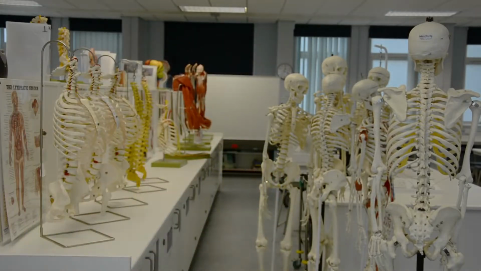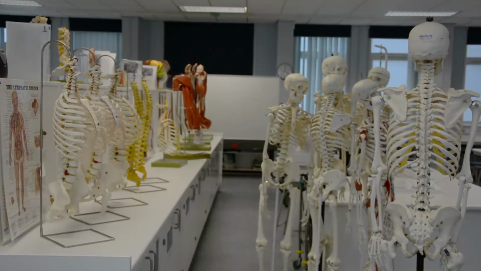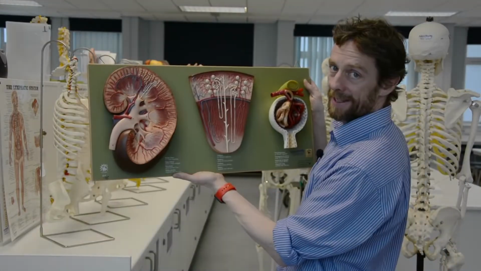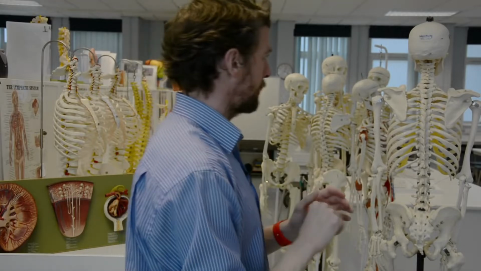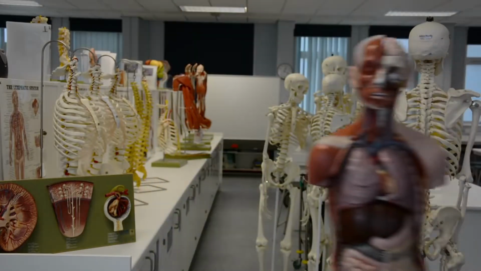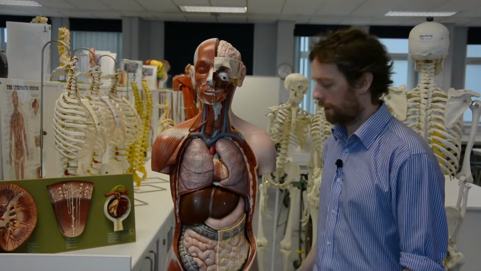So here's a nice model. Here's a big model. This is also good. And I've got some torso models. Let's use this guy, right? So I've got lots of bits.